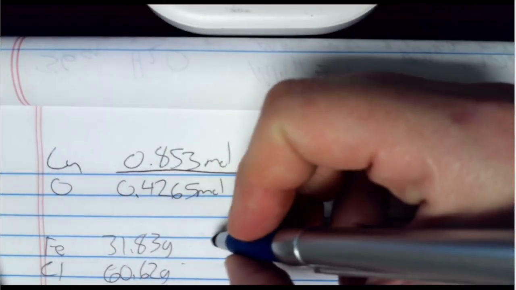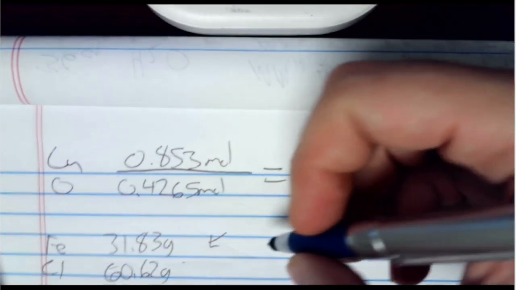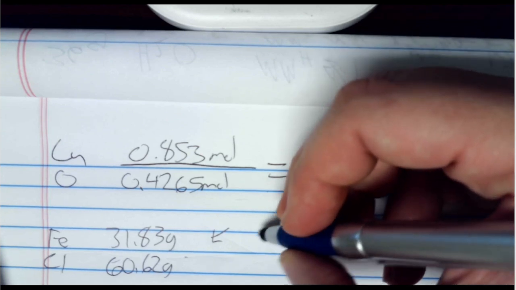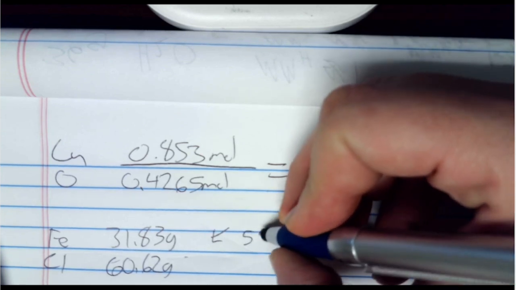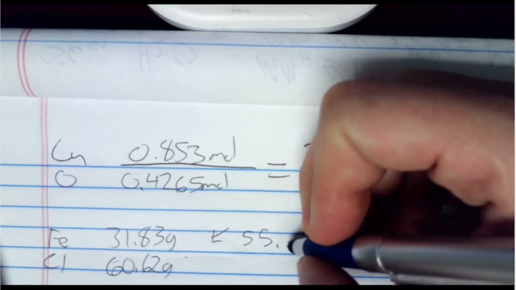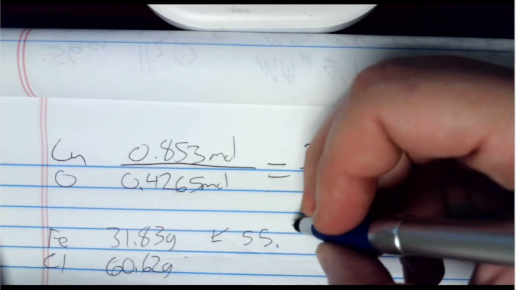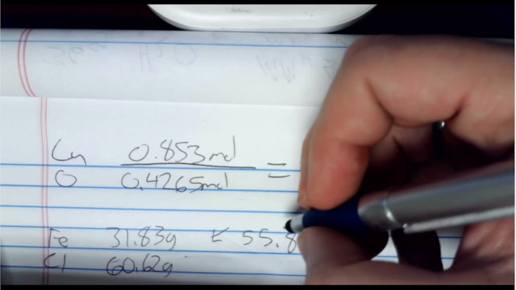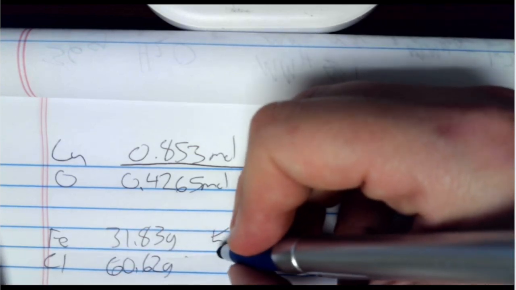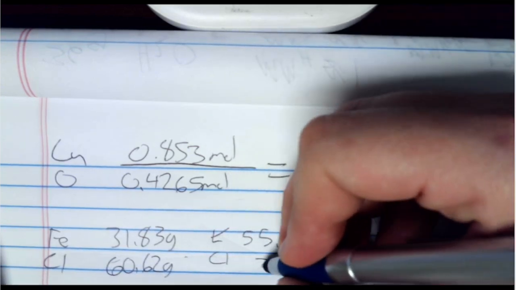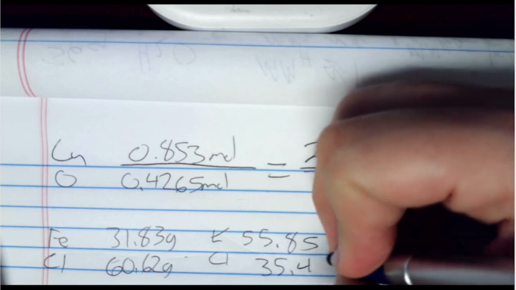But the molar mass of iron is 55.85, and the molar mass of chlorine is 35.45.